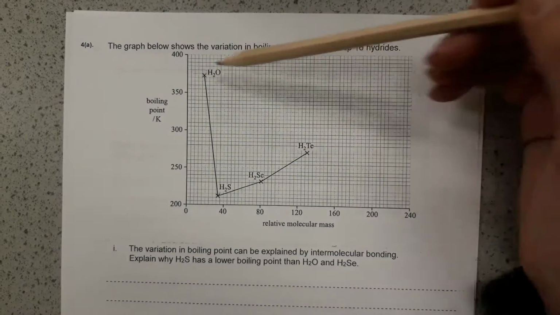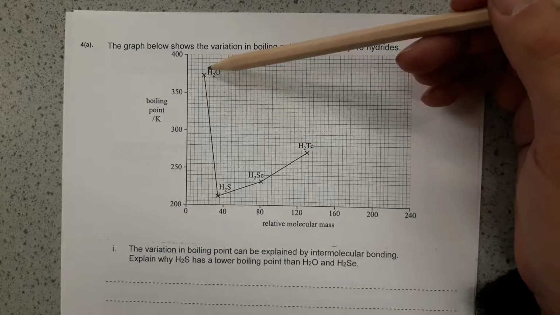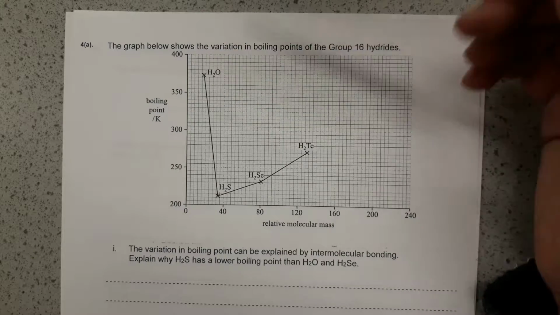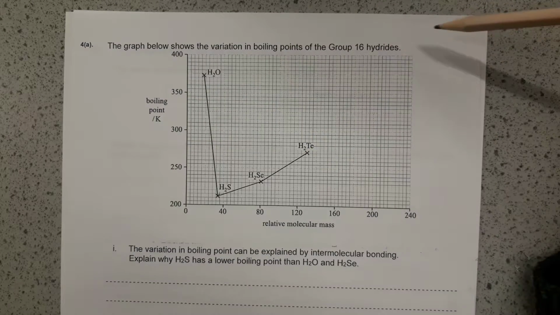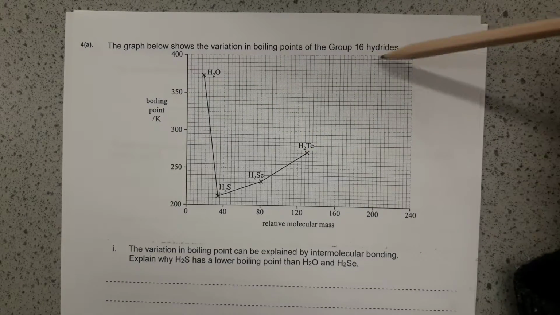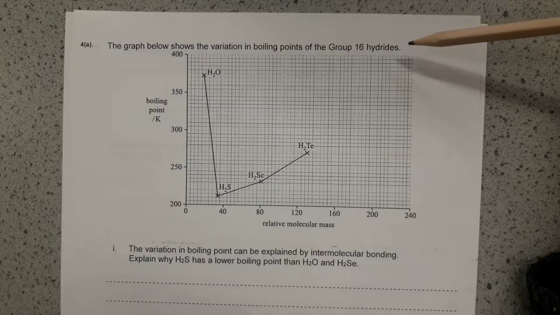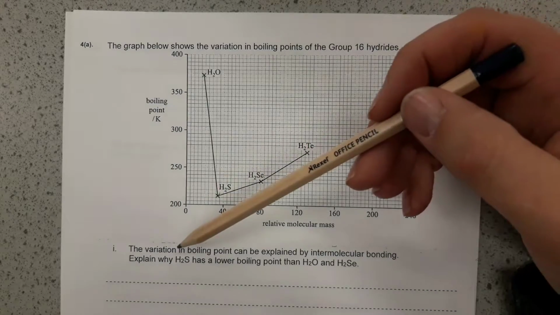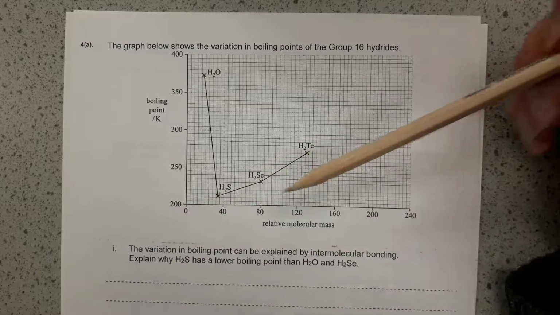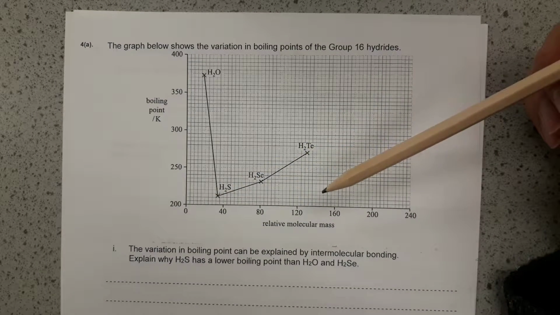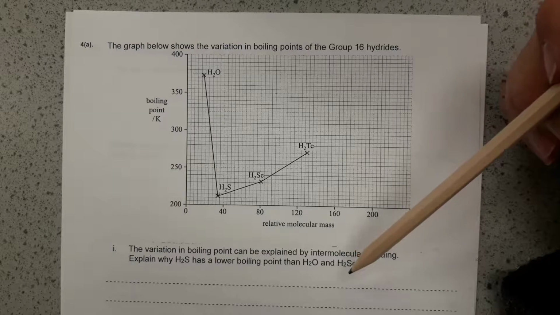So the hydride just means it's the element in that group bonded to hydrogen. So water is an example of a hydride. Again, just like with the other questions, don't be confused by some terminology that the questions might use. So the variation in the boiling point can be explained by intermolecular bonding. Explain why H2S has a lower boiling point than H2O and H2Se.